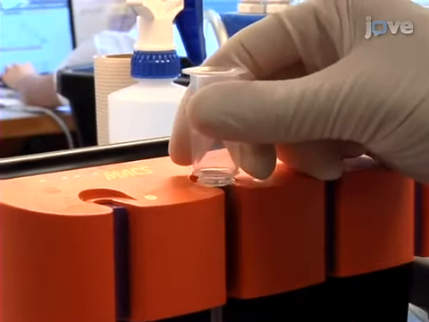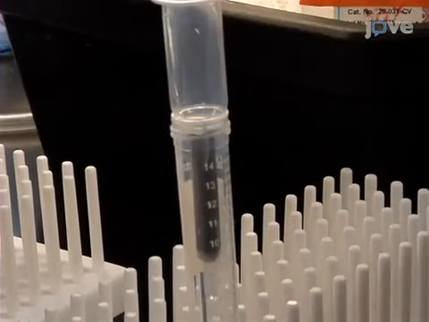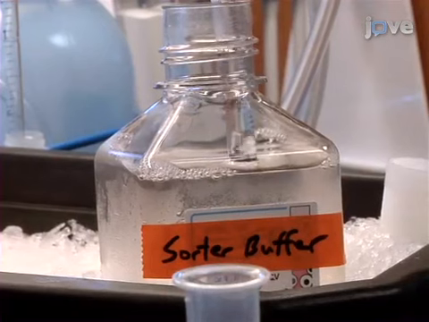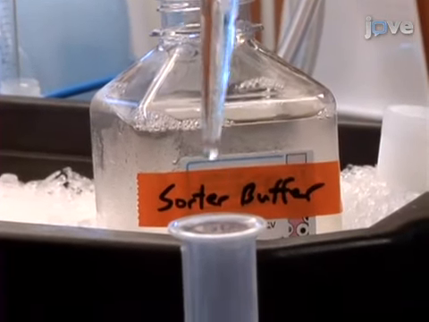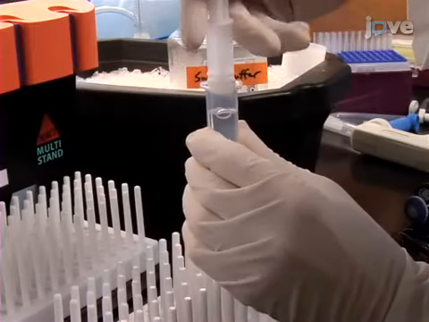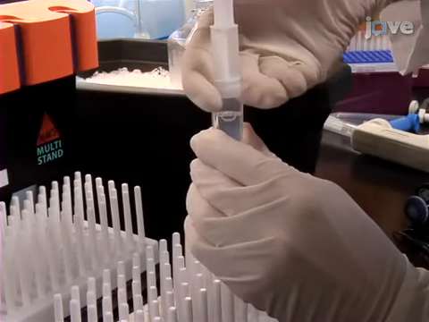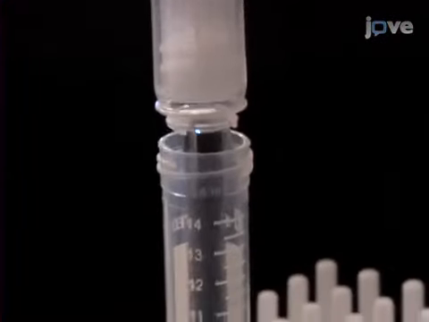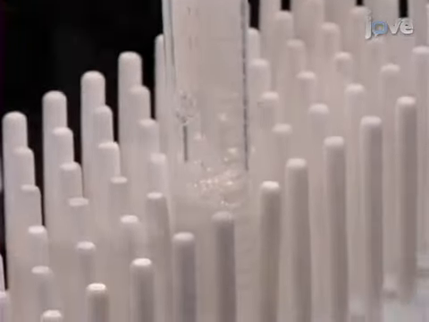Then, remove the column from the magnet and place the column over a new 15 milliliter polypropylene centrifuge tube. Now, add another 5 milliliters of sorter buffer to the column. Immediately insert the plunger into the top of the column and in one continuous motion, push the plunger all the way down, forcing the buffer out of the column into the tube.